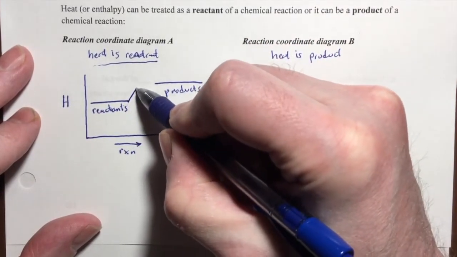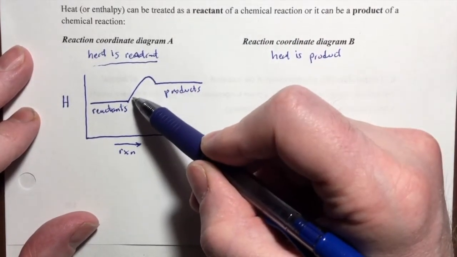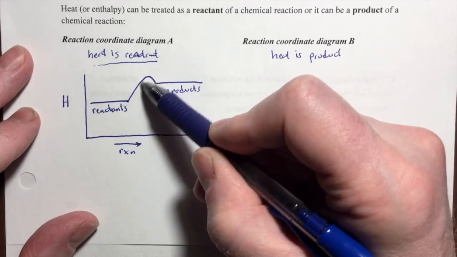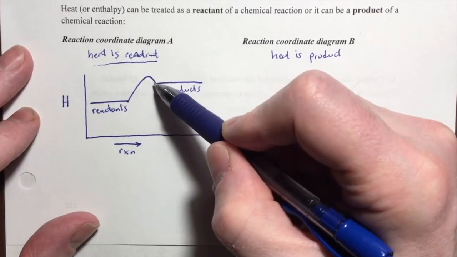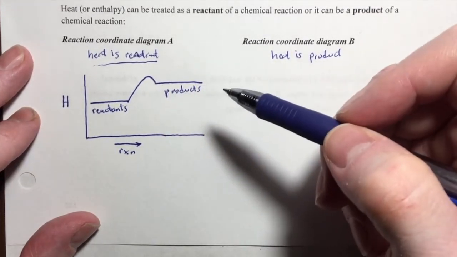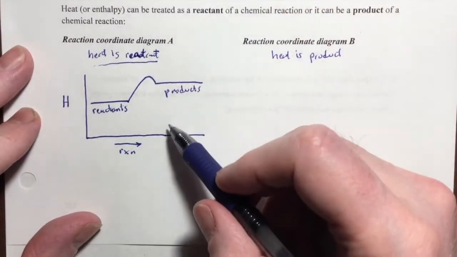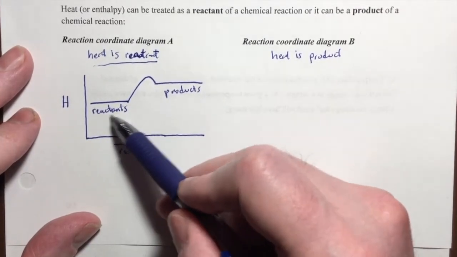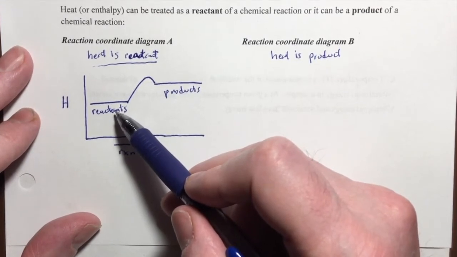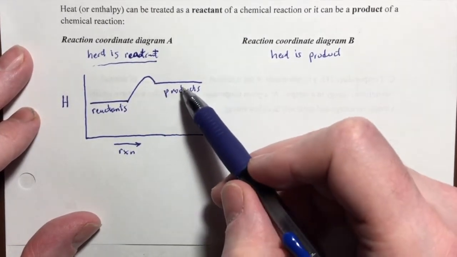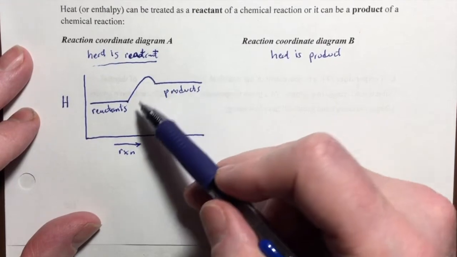Now, you may not understand what I'm doing right here with the little bump. That just means that there's a little bit of a barrier for this reaction to take place. So it has to get over that energetic barrier and then form the products. So again, heat is a reactant in this case. So we start out with our other reactants, our other reagents of the reaction, and we add heat to them on the reactant side, which means that when the reaction is completed, the products have had heat added to them.